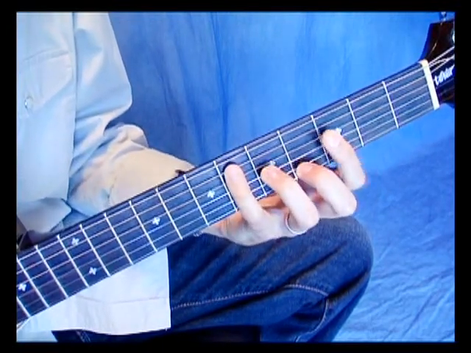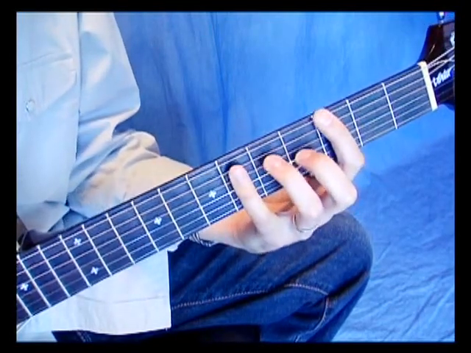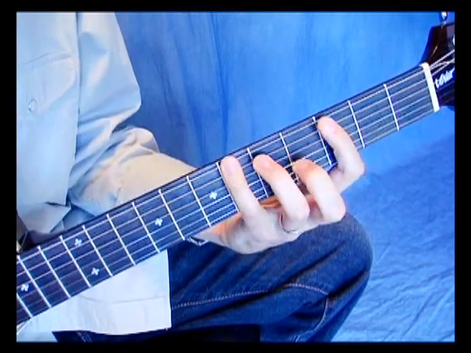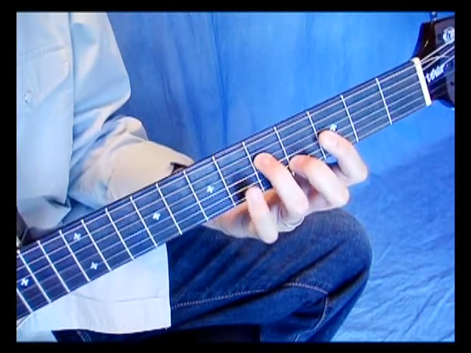This is D sharp. Arpeggio. Some shapes and voicings.